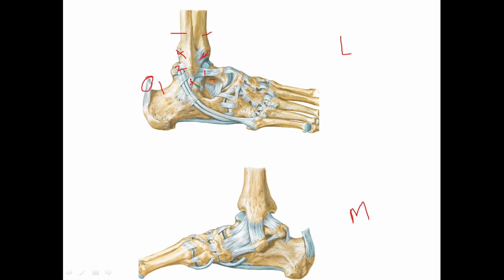And here we got the 2 lateral muscle tendons coming here, fibularis longus and brevis. They are secured by the 2 ligaments here, superior and inferior. The superior and inferior fibular retinaculum, they are known as the superior and inferior fibular or peroneal retinaculum, respectively.